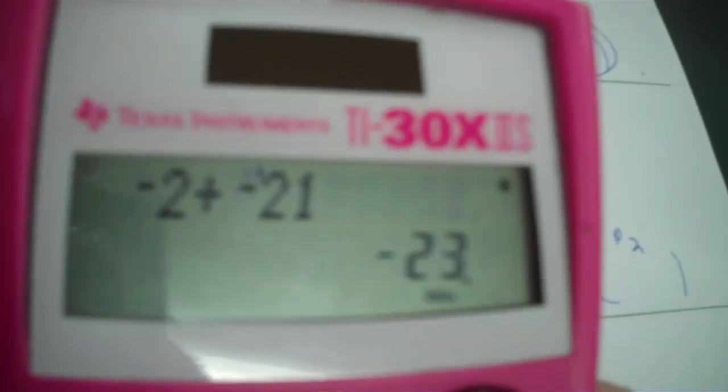Stop when you get two factors that add to negative 13. So 1 and 42. Nope. Two and 21. Set up the signs, okay? Nope.